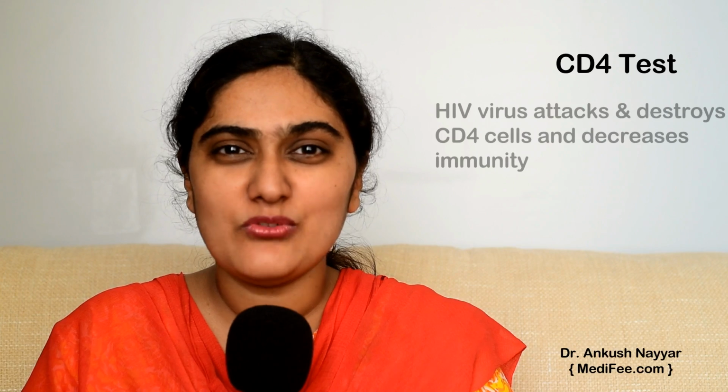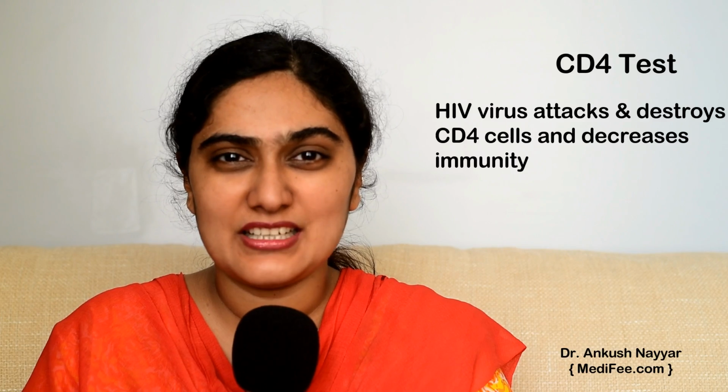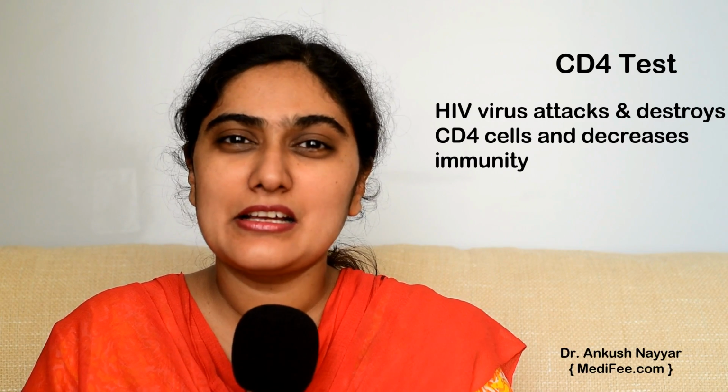What is CD4 count or CD4 test? CD4 count determines the number of CD4 cells in a given amount of blood. Why is this test done? In patients of HIV and AIDS, the HIV virus specifically attacks and destroys CD4 cells, resulting in decreased immunity in the patient. So, it is usually done in patients of AIDS to determine the status of immunity in such patients.